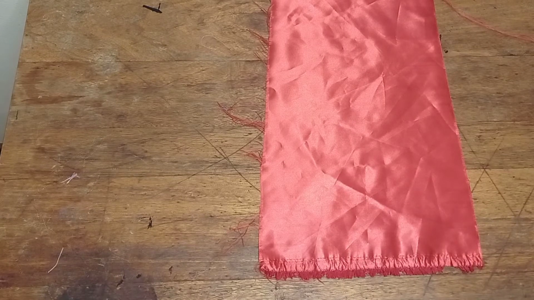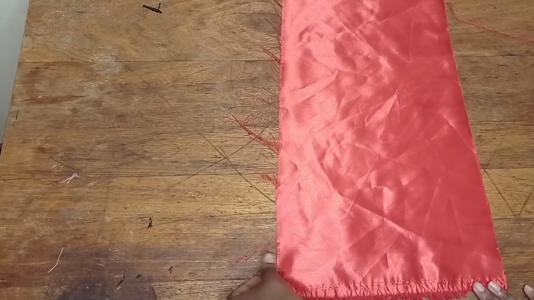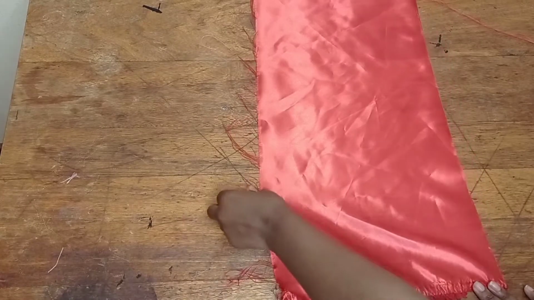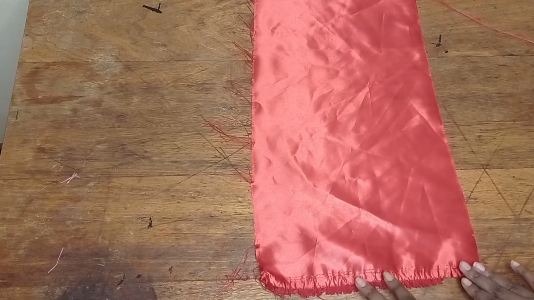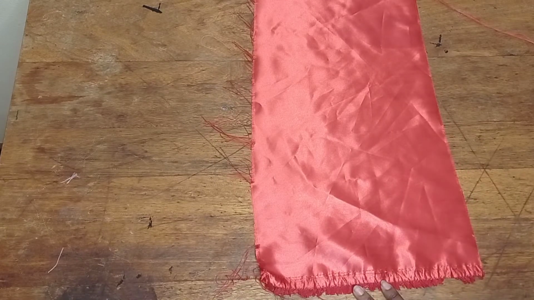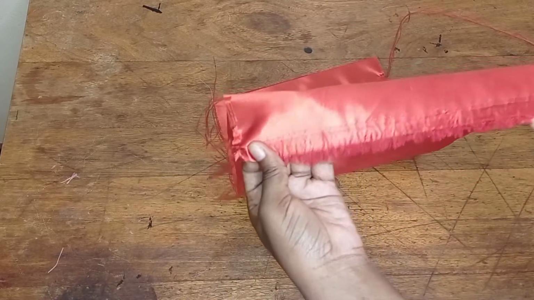Now, satin is a material that frays very quickly. So if you are working with satin, I would always suggest that you start sewing immediately, especially if you are relatively new in terms of working with this type of material. As you guys can see, I'm just showing you an example here. This material frays like today. So whenever you are working with this type of material, it is best that when you cut, you sew immediately. So as you guys can see, here is our salvage.